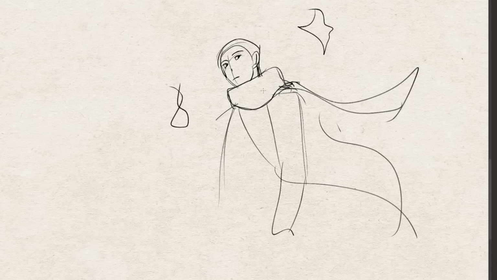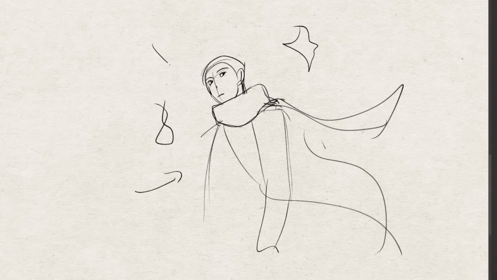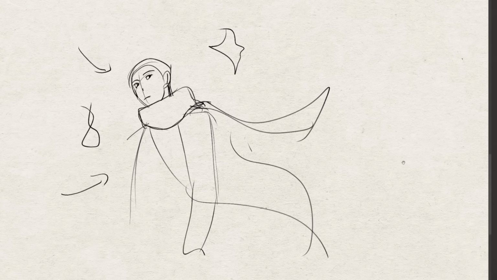Everything is beautiful. Maybe his expression is kind of neutral, but that's okay because this is a photo shoot for his cool outfit. This is what I would consider a posing photo. The character is not expressive, but that is because we're doing a photo shoot about his outfit and not his expression.